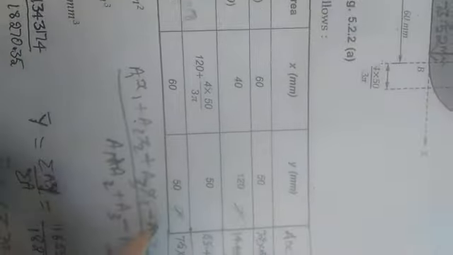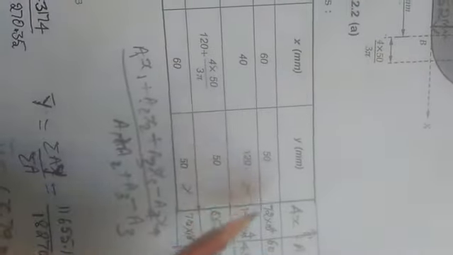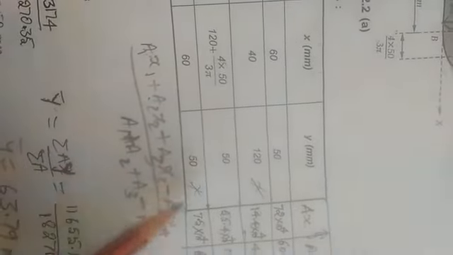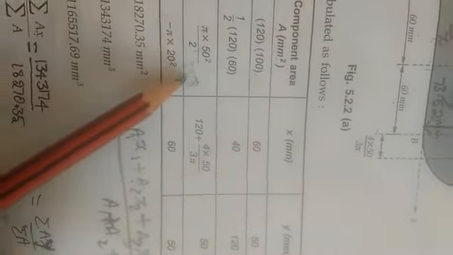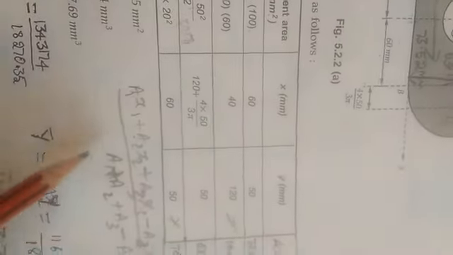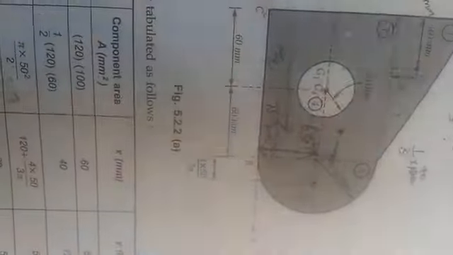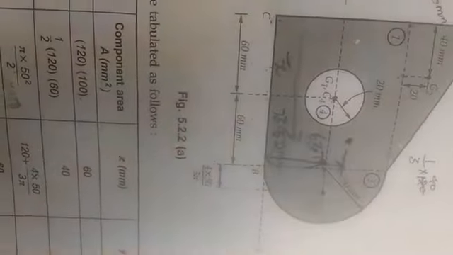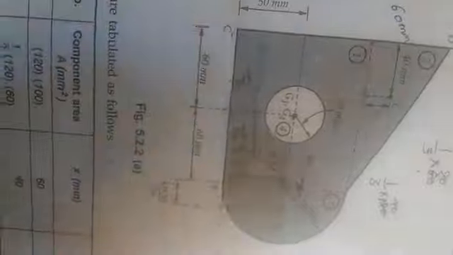Then you have to find out the rest of the things. Substitute each value here, area 1, area 2, area 3, area 4. Substitute it and find out the value. This is how you have to do the centroid formula, the centroid distance, for the section. Like this you have to do each problem.